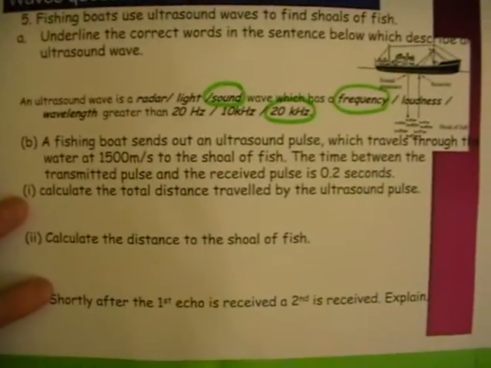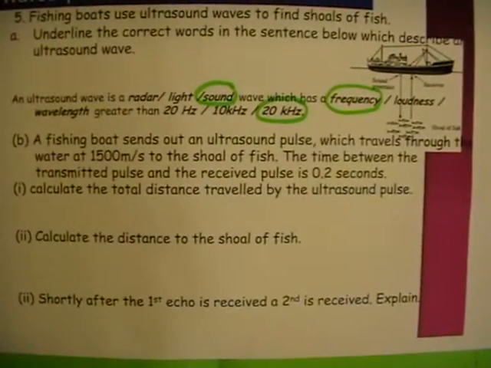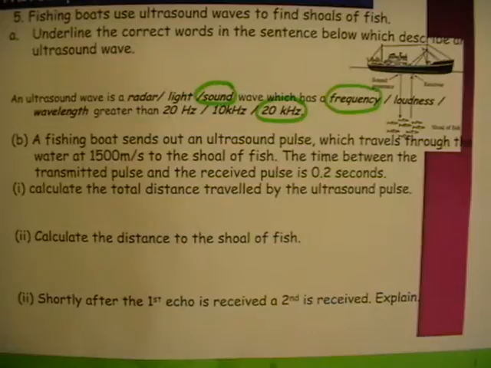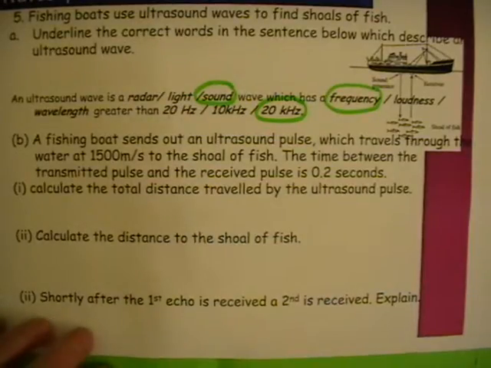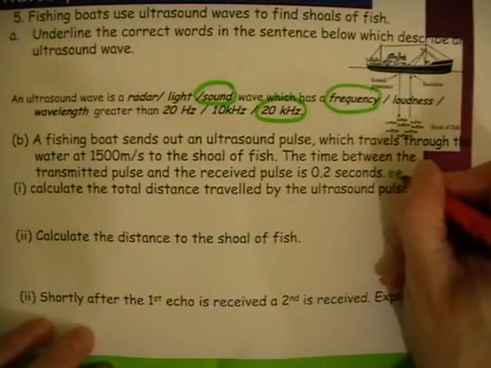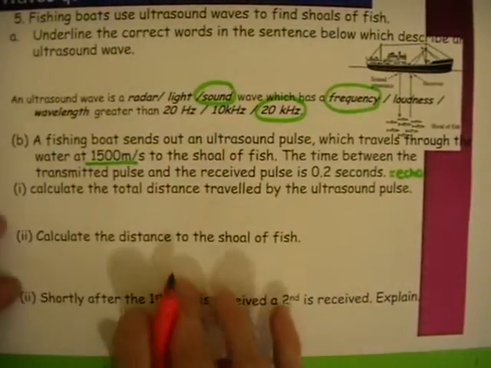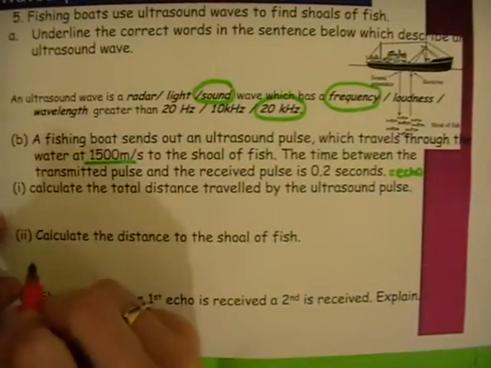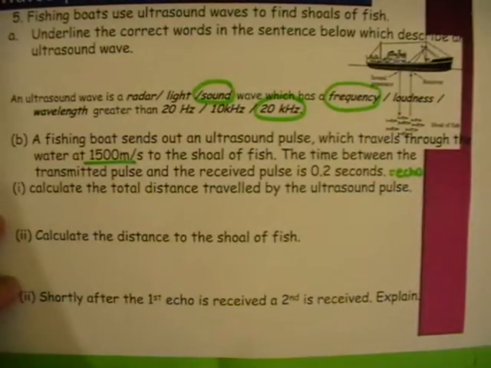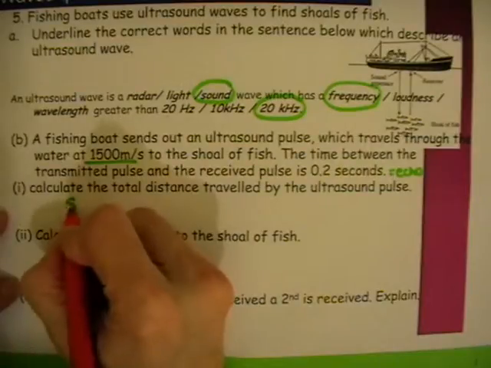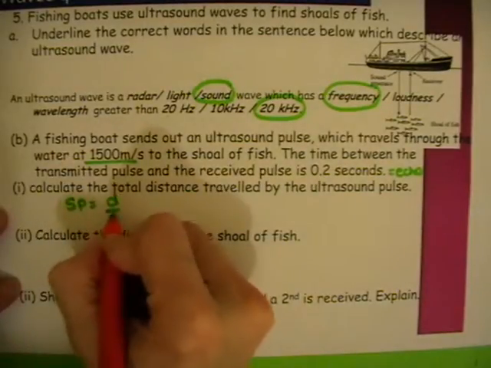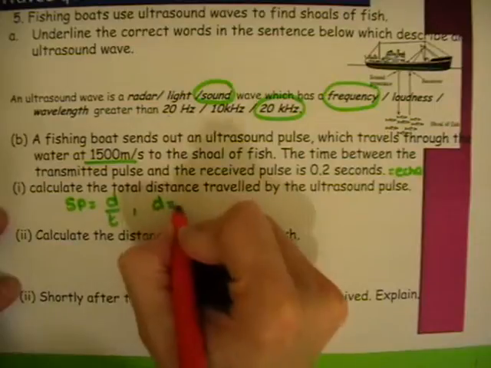And then there's a calculation question. A fishing boat sends out an ultrasound pulse which travels through the water at 1500 meters per second to the shoal of fish. The time between the transmitted pulse and the received pulse is 0.2 seconds. So that's your echo time, and this is your speed. So this is what I was telling you to watch out for. We're looking for the total distance travelled by the ultrasound pulse. So we can just use speed equals distance over time, and distance is speed times time.